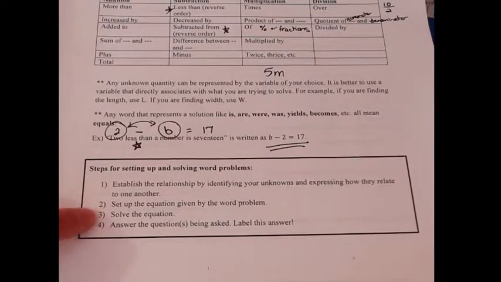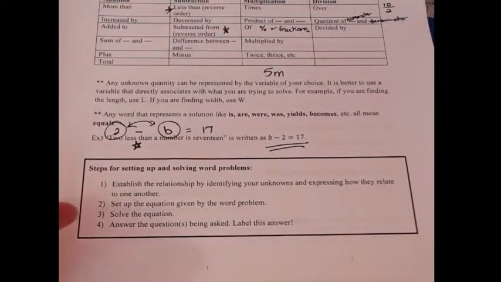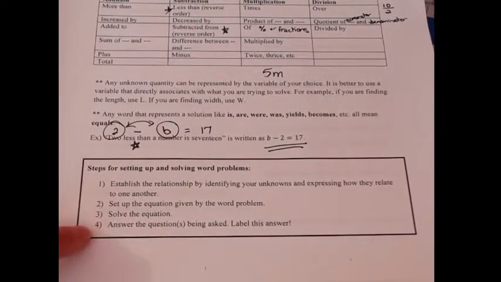We're going to solve the equation, and of course, it's not enough to just solve it. It's not enough to just say m equals 5. You want to answer the question being asked and label this answer. You need to be able to demonstrate that you know what it is you're solving for. By labeling it, it proves that you understand.